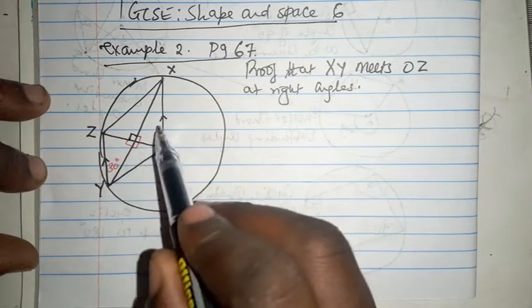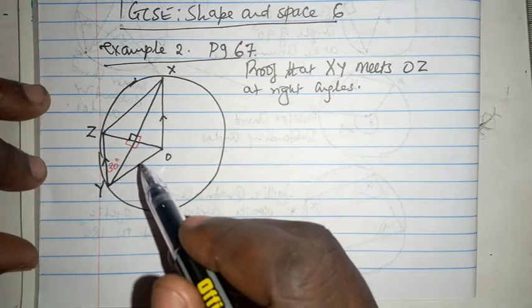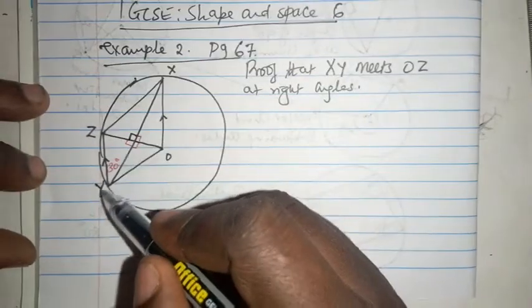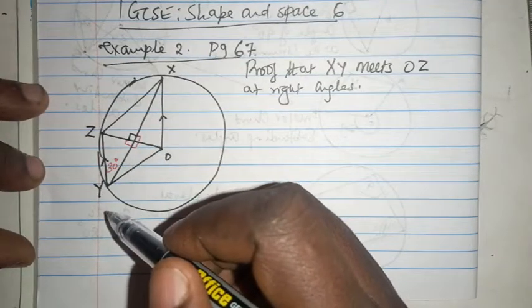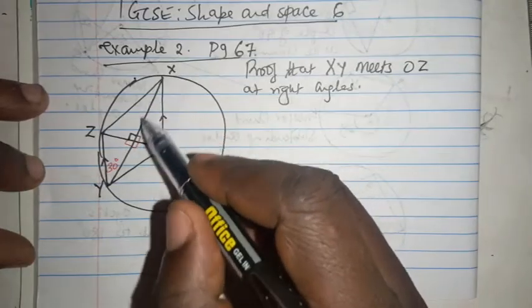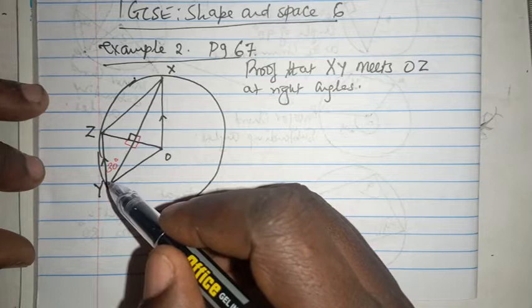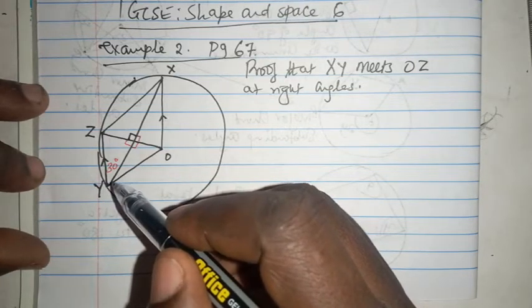Those arrows show those two lines are parallel. And therefore, the line or the chord XY happens to be a transversal. Transversal means when you join two parallel lines with a straight line, that line is called a transversal.